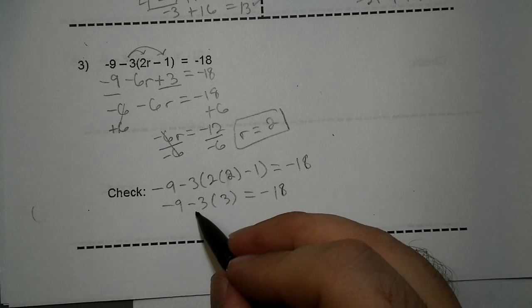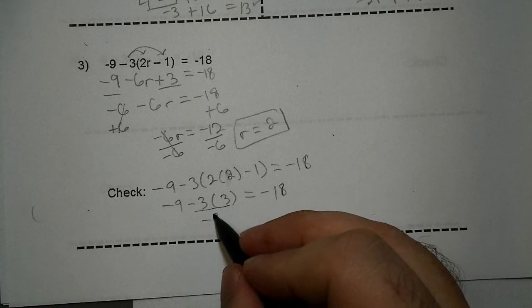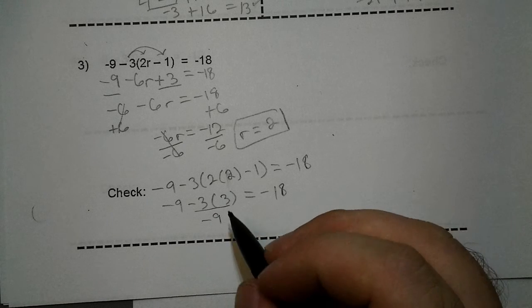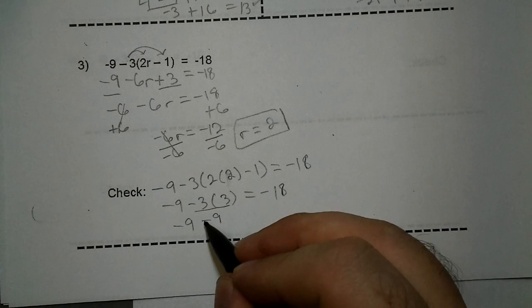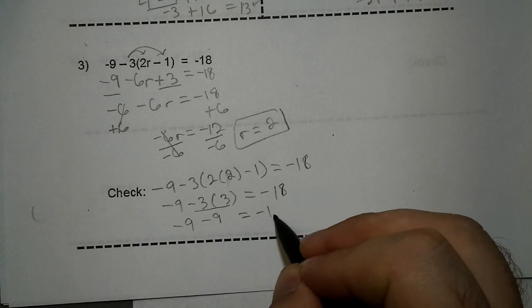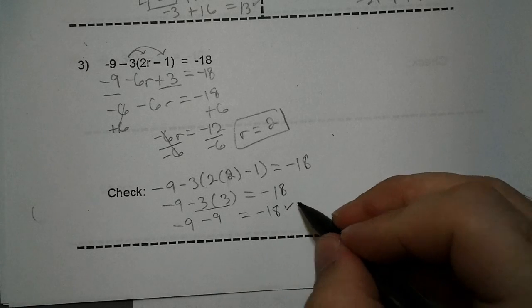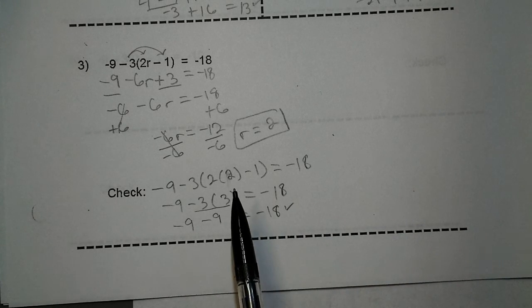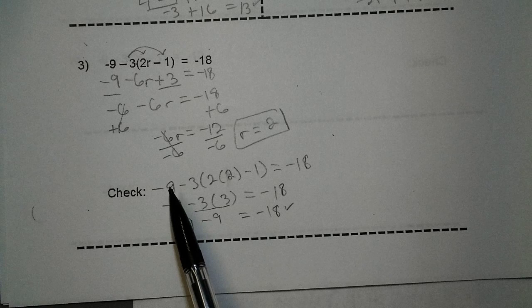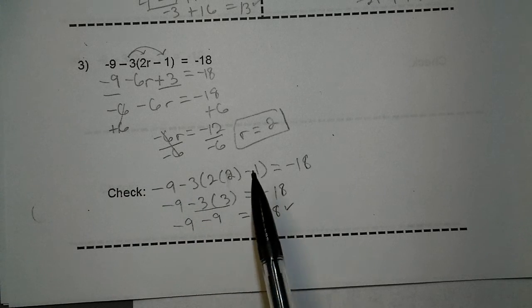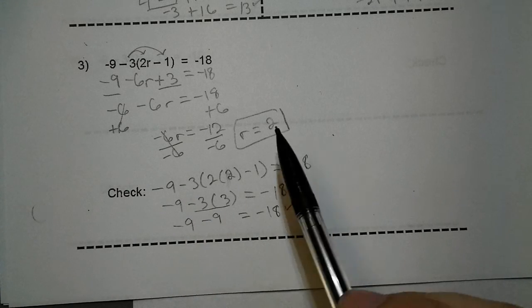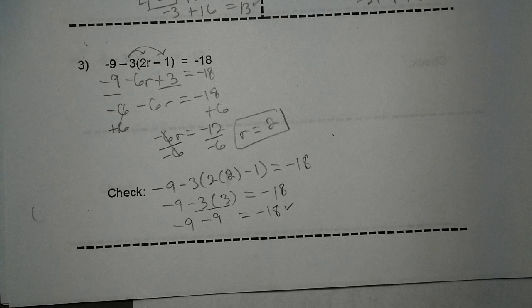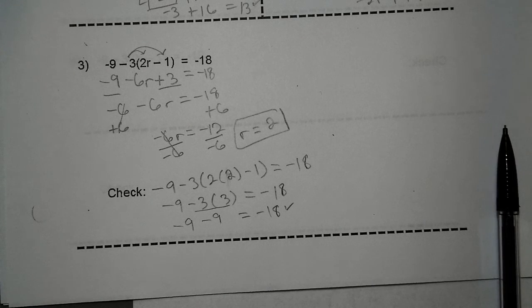Negative 3 times 3 is negative 9. And then negative 9 minus 9 does equal negative 18. If you're unsure on your math, once you plug it in for your letter, just put that in your calculator exactly as it's written. Make sure you get this number. I'm going to pause the video here, and then we'll go to part 3.